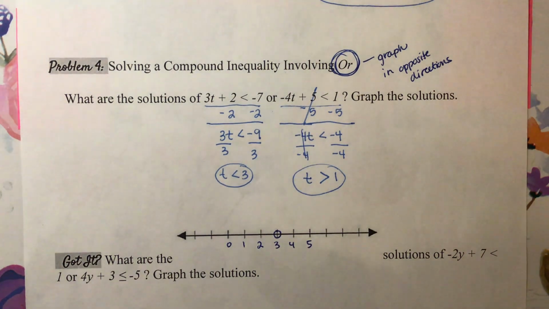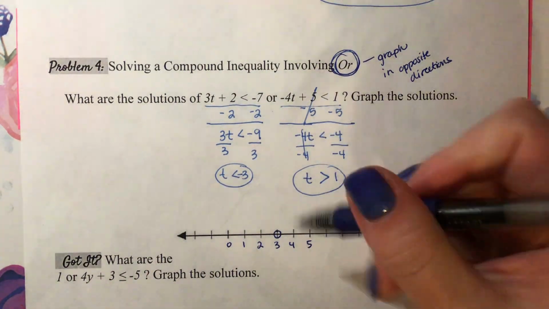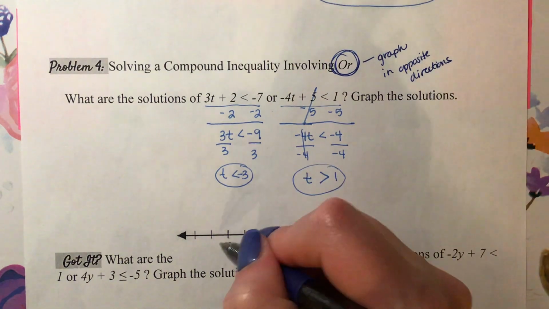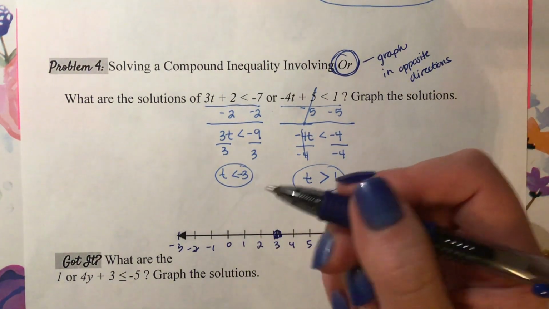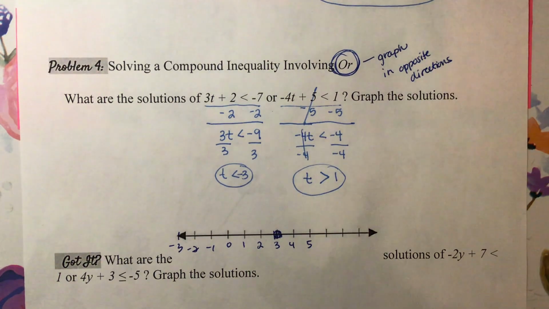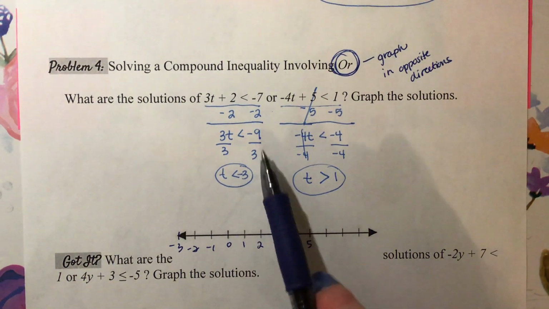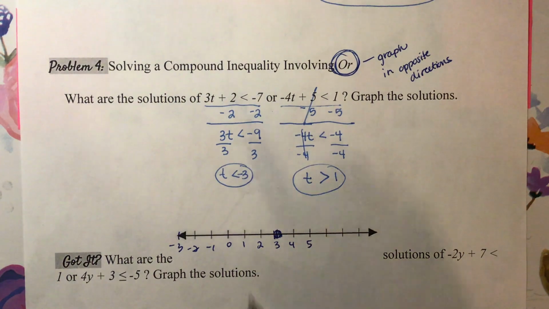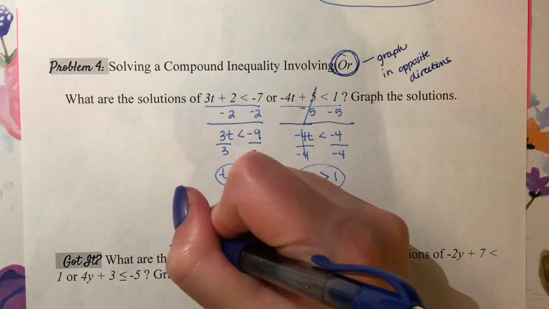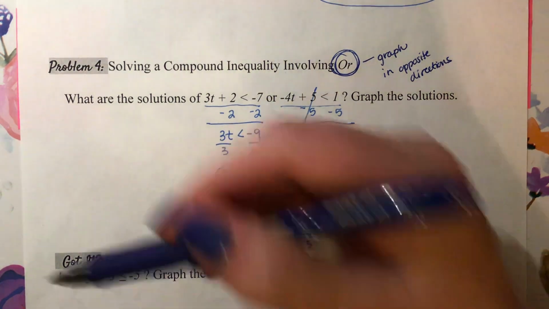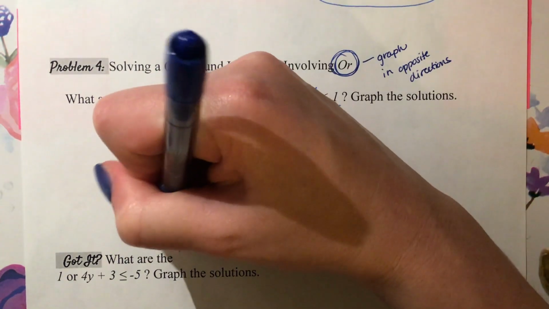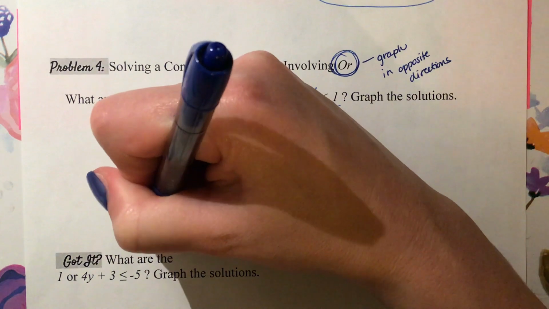Oh, I accidentally made a mistake, you guys. I missed a negative sign right there. There we go. I was looking at that and I thought, okay, hold on, what's going on? Let's see here, -1, -2, -3. There we go. Sorry about that. This should be -3 because -9 divided by 3 is -3. So I'm going to go to the -3, put a circle on it. I'm not coloring it in because there's no line underneath. And then this is going to be shaded to the left.